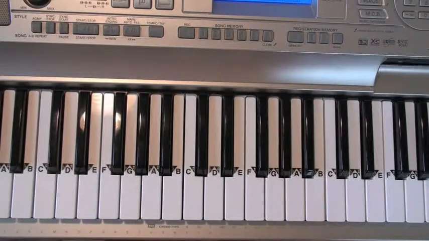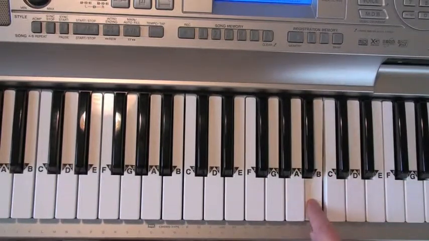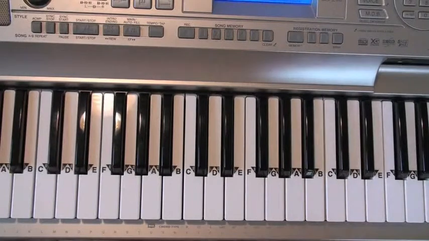Alright, to begin, I'm going to count all the keys from middle C up to the next C on the piano. Middle C is 1, and I'm going to count all the black and all the white keys. So C is 1, 2, 3, 4, 5, 6, 7, 8, 9, 10, 11, 12. C would be 13, but I won't count this high C. Okay then, we have 12 keys.